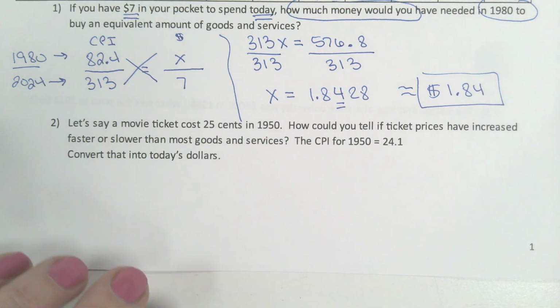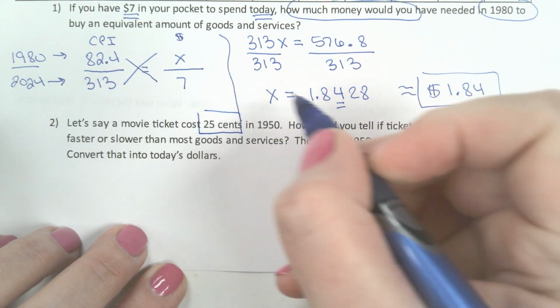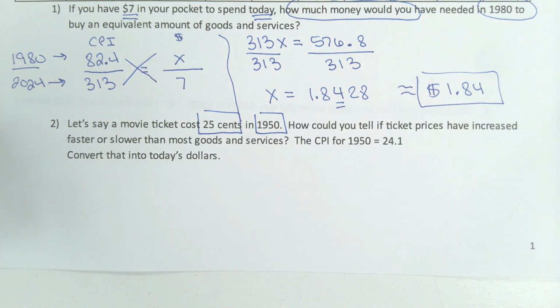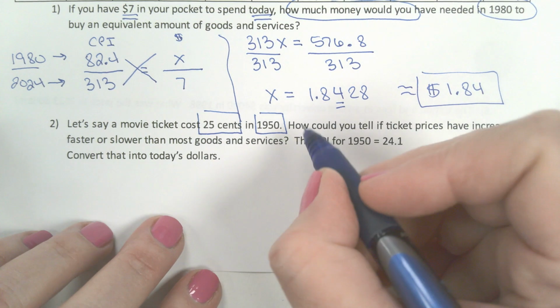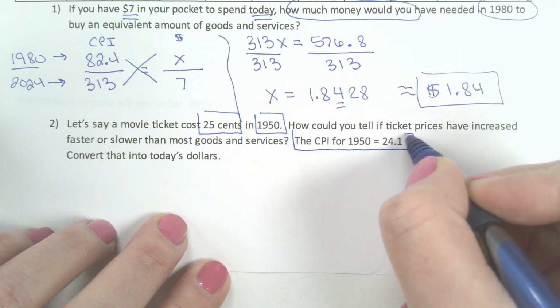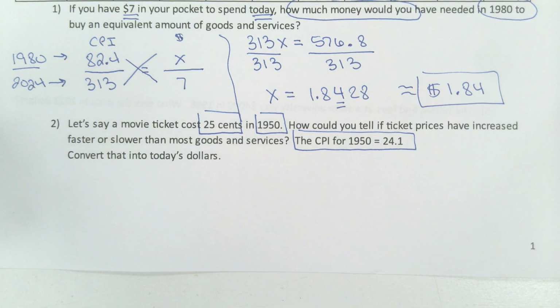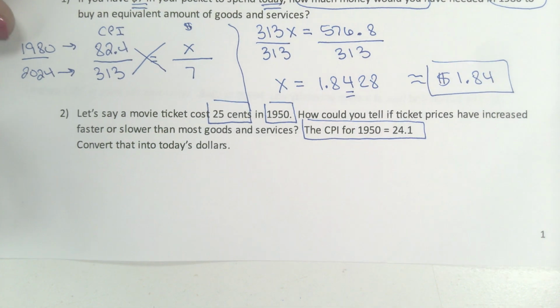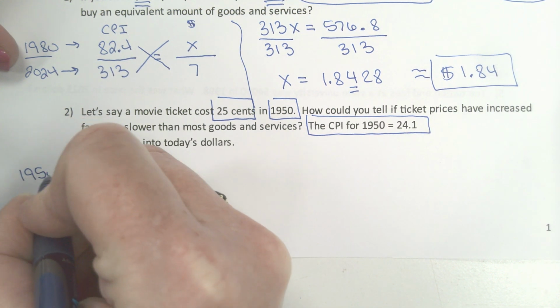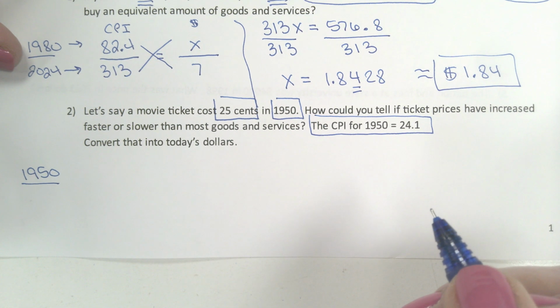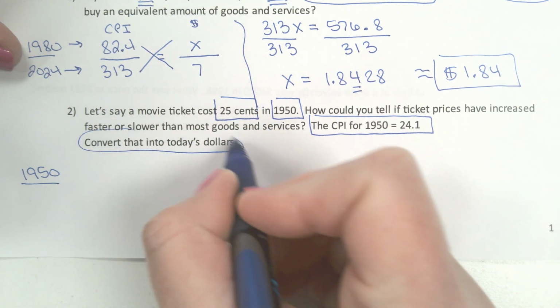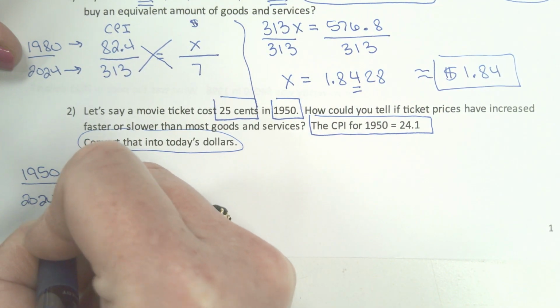Let's say a movie ticket costs 25 cents in 1950. How could you tell if ticket prices have increased faster or slower than most goods and services? All right, so the CPI for 1950 is 24.1. I'm going to compare 1950 to 2024, to convert to today's dollars.